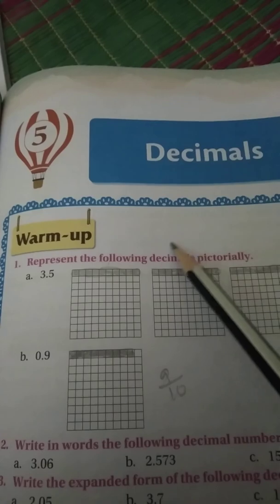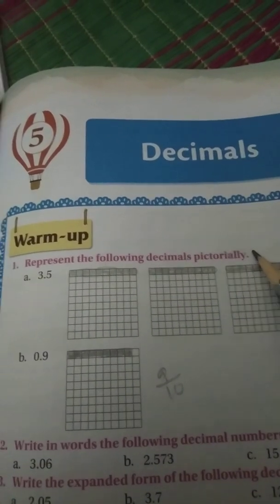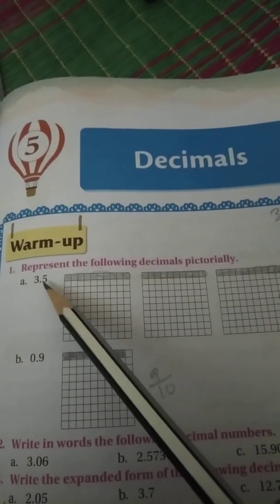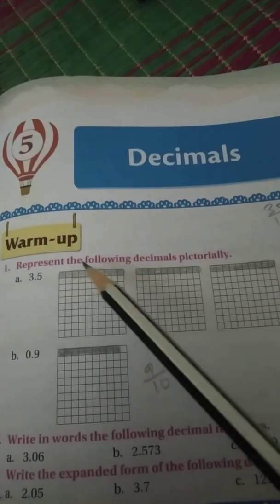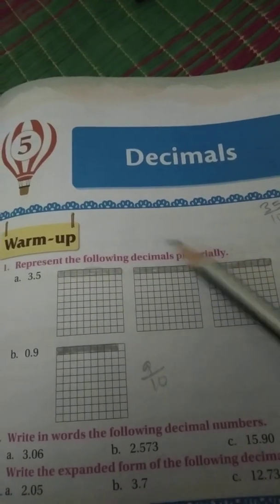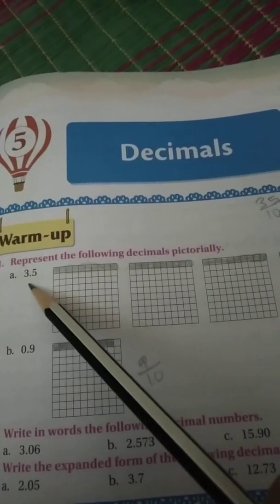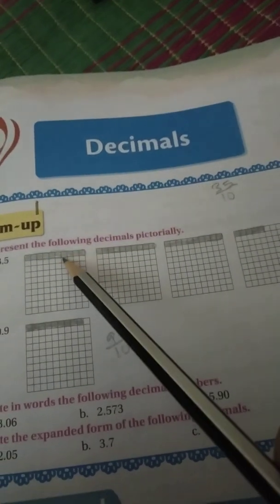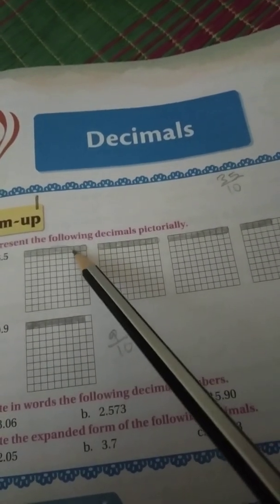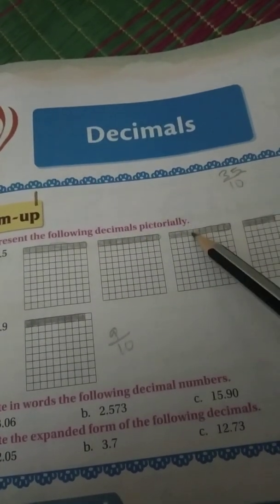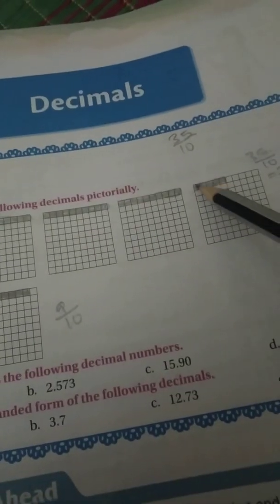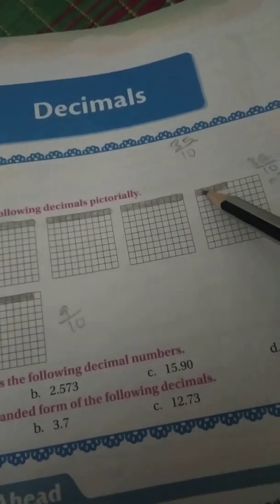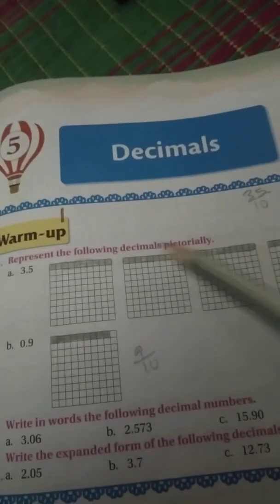Represent the following decimals pictorially. They have given 3.5, and they ask you to represent this decimal pictorially. 3.5 is in decimal form. What is the fraction form of this decimal? We will write 35 by 10. Each line is 10, so 10, 10, 10, 30, and here 5, okay, 35. This is the pictorial representation of 3.5.